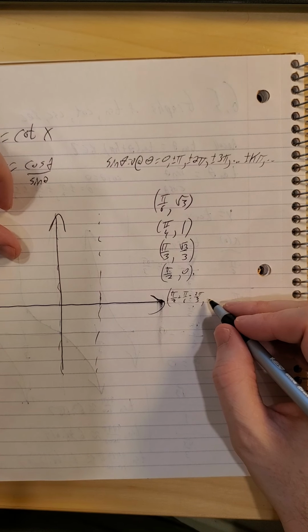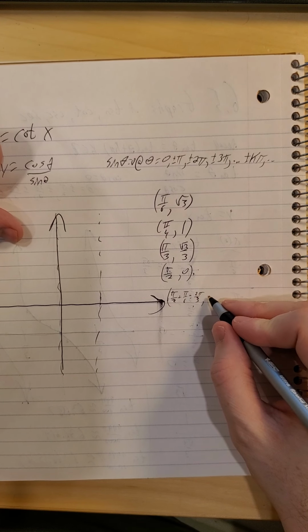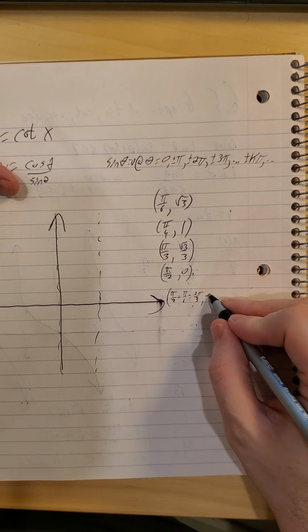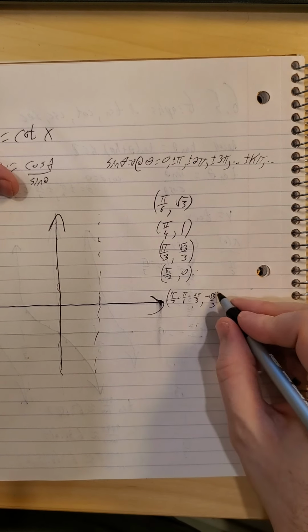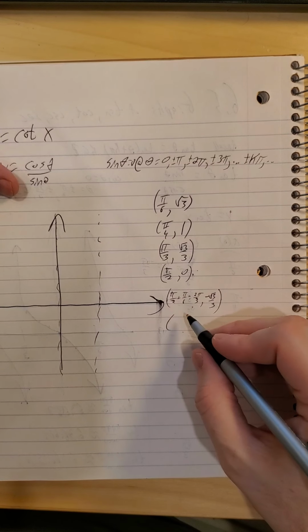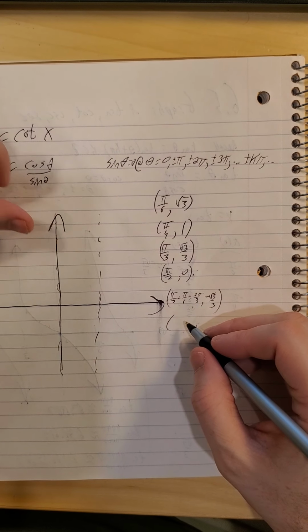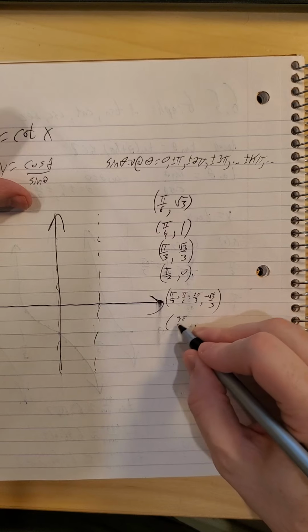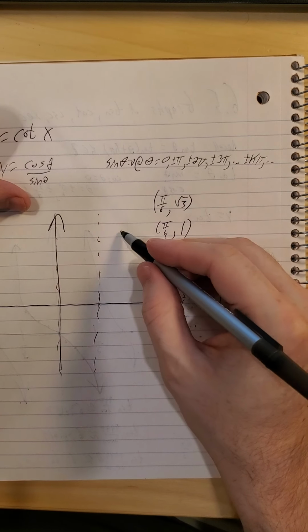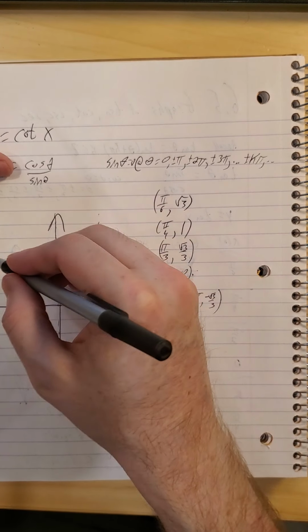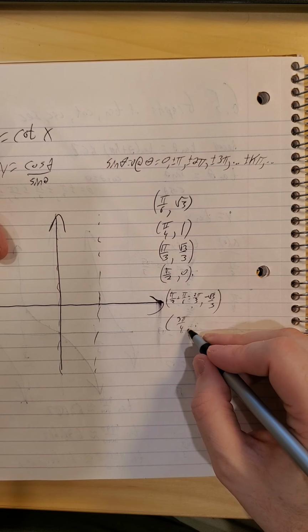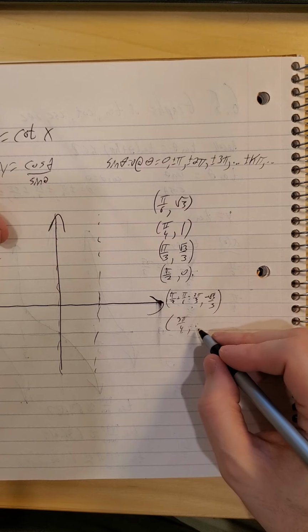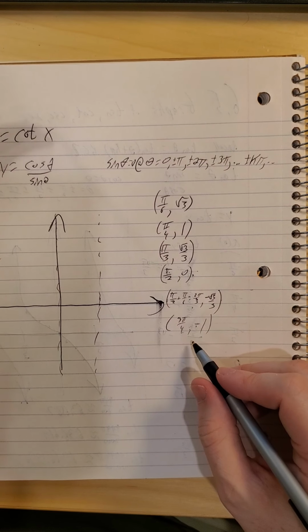And that would spit out a negative cosine, so we have negative root 3 over 3. If we do 3 pi over 4, so 1 pi over 4, 2 pi over 4, 3 pi over 4, sine and cosine have the same absolute value but opposite signs, so that'll give us a negative 1.